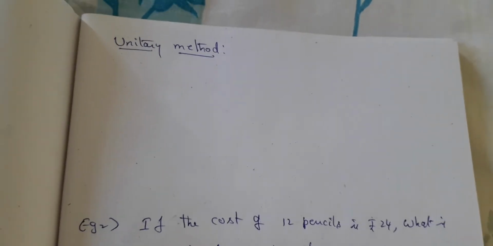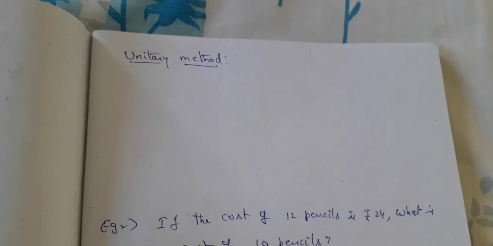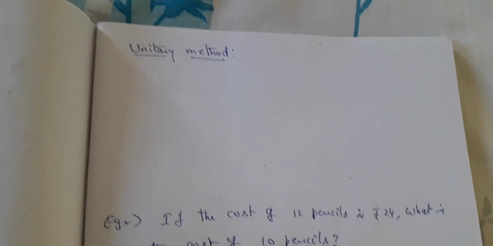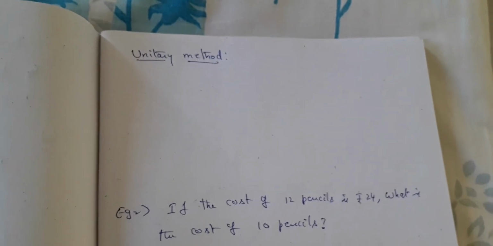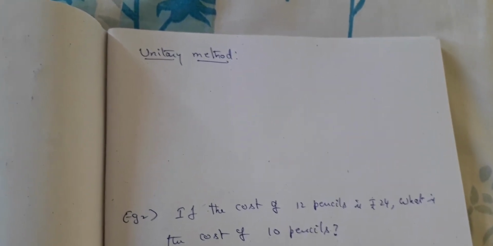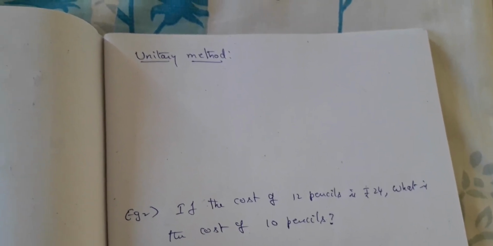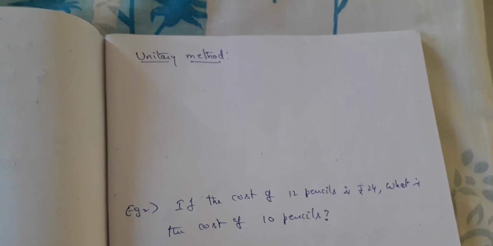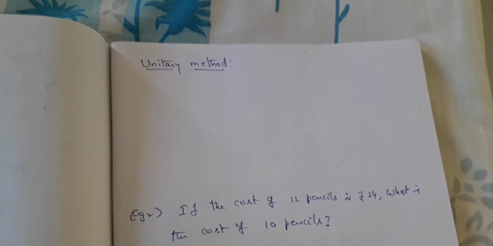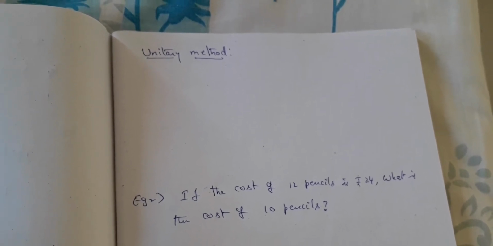And now the last part of today's class, unitary method. What is meant by unitary method? Suppose you have purchased a dozen apples for 24 rupees. If the problem is asked to find out what will be the cost of 3 apples, you can do it directly, no doubt in that, right?